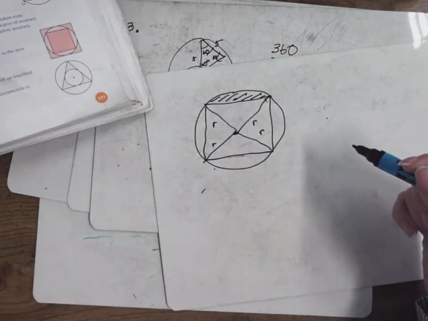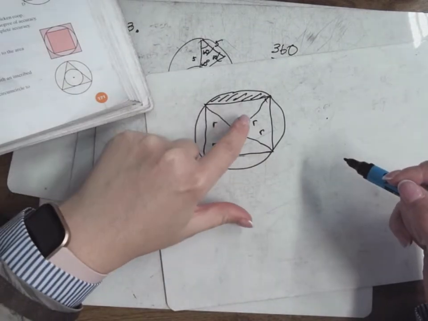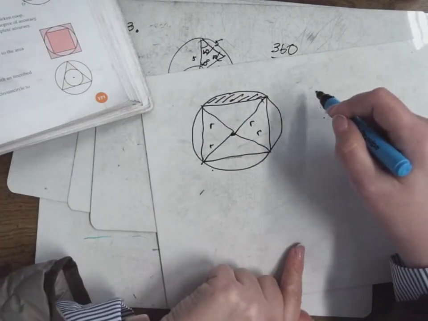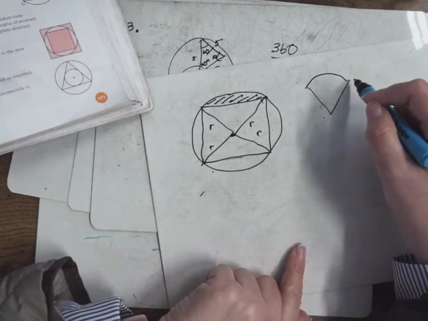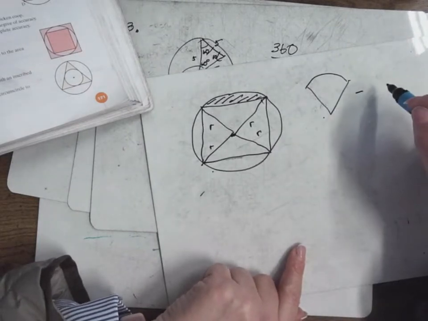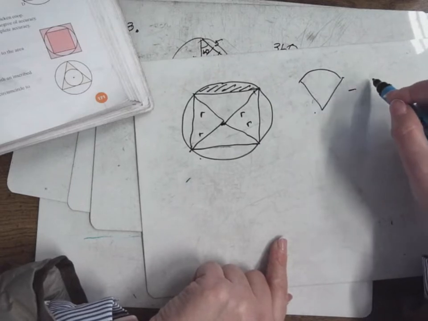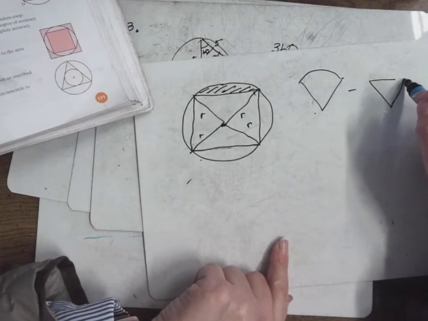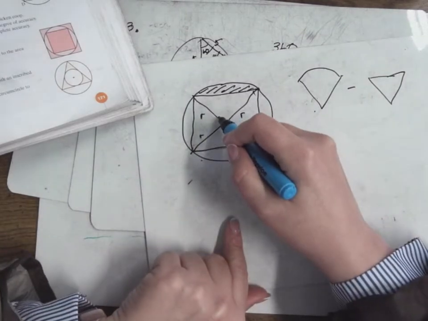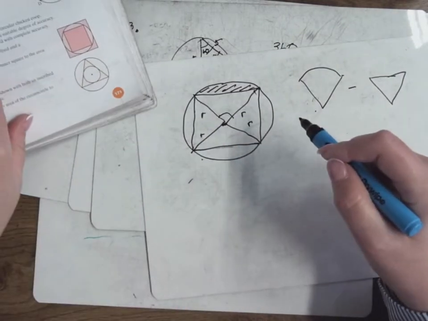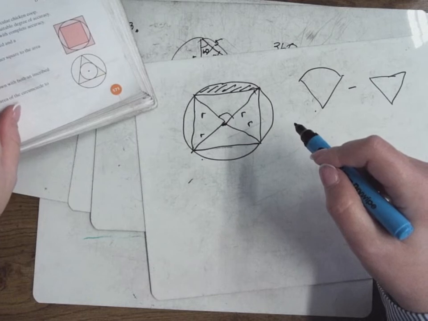So what I have to do is work out, it's a sector. It's the area of the sector take away the area of the triangle. To get the area of the sector, I need the size of this angle here, right? Do I have the radius, or did they just say the area of the square?